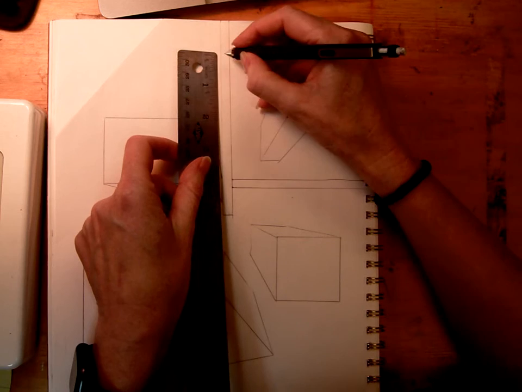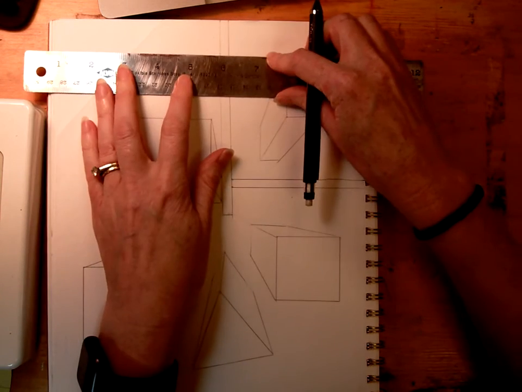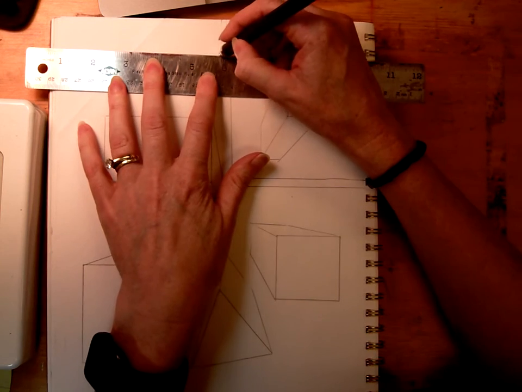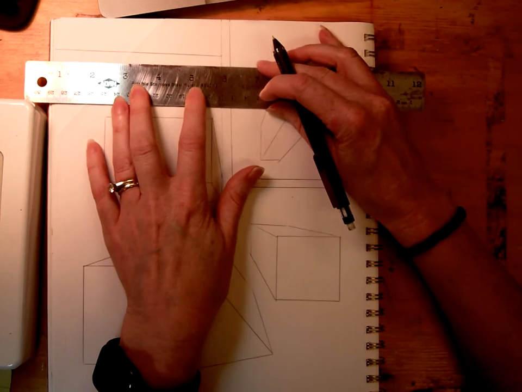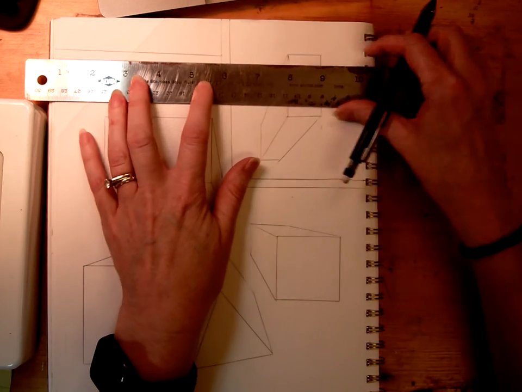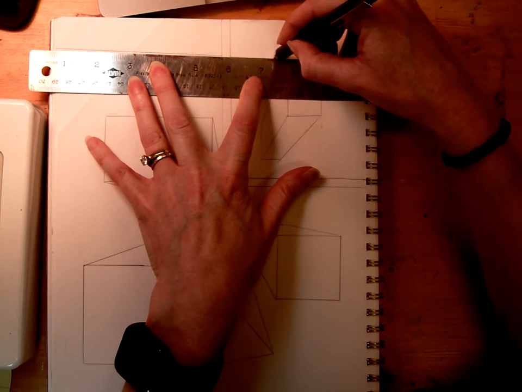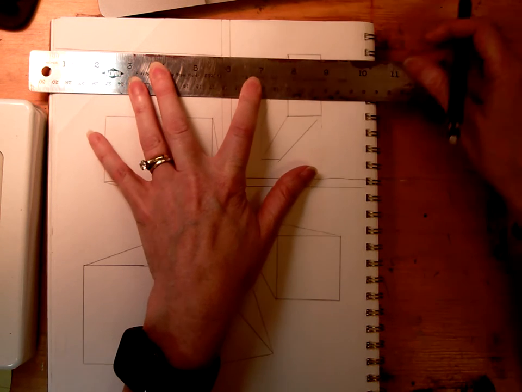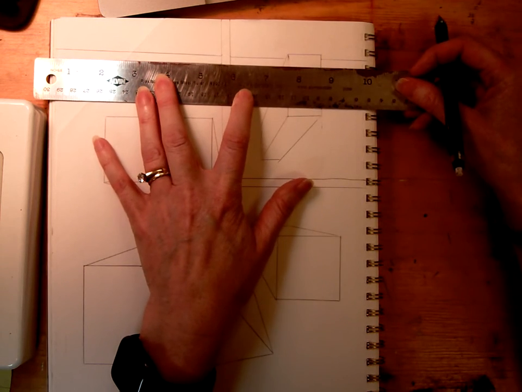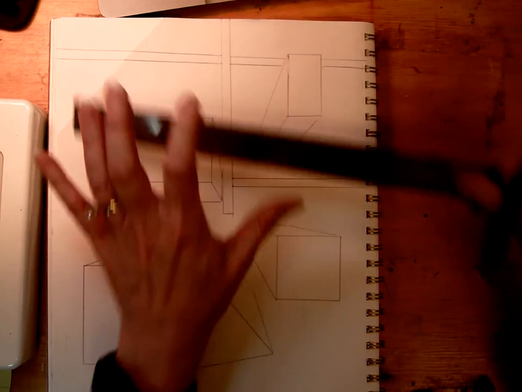Keep in mind how small your shapes, your objects, will be in relationship to the buildings. It depends how tall you made them. If you made them really tall, your objects will be really tiny. If you made them smaller, closer to the ground, then the objects will be larger.